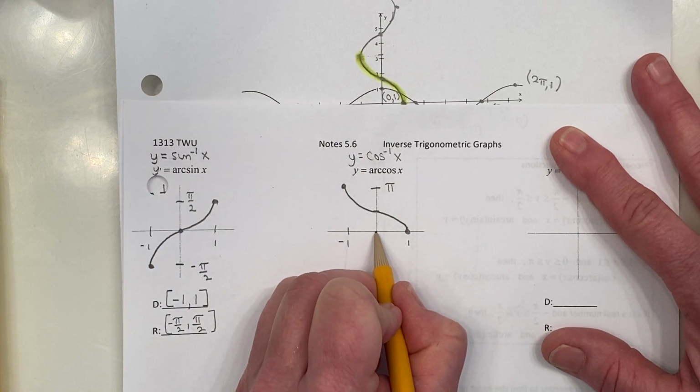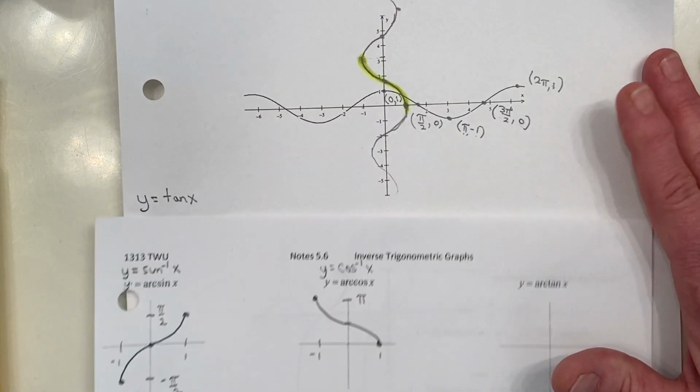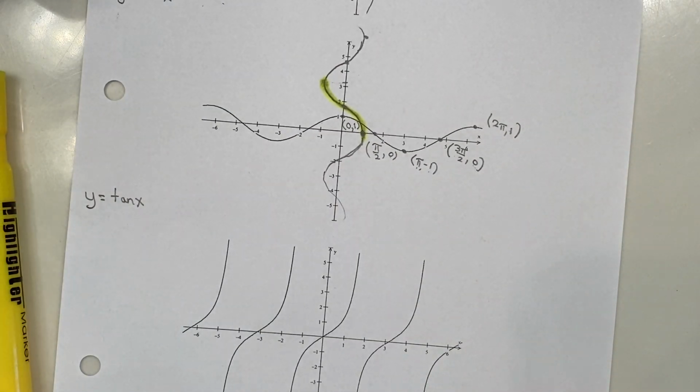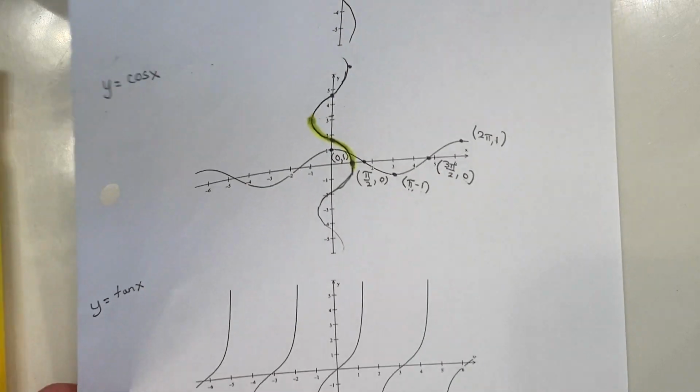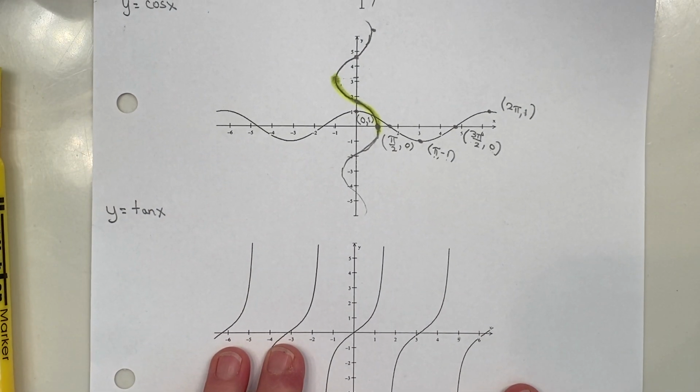So the range goes from y equals 0 all the way up to pi. And we have endpoints, so we use the brackets. Okay, just real quick too, before we move to developing the last inverse trig graph, let's remind ourselves about symmetry.